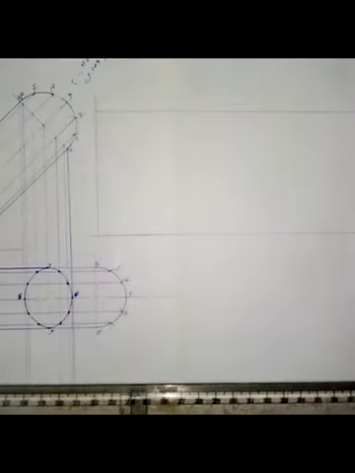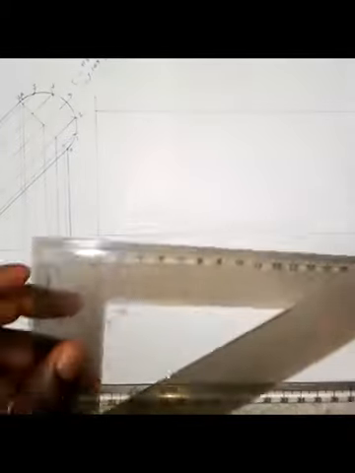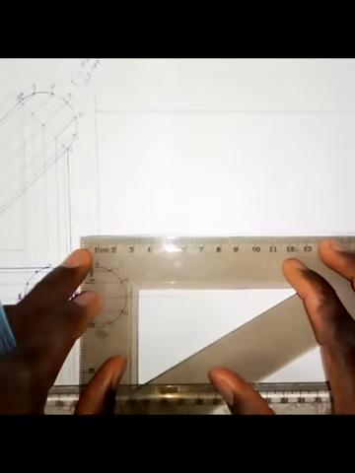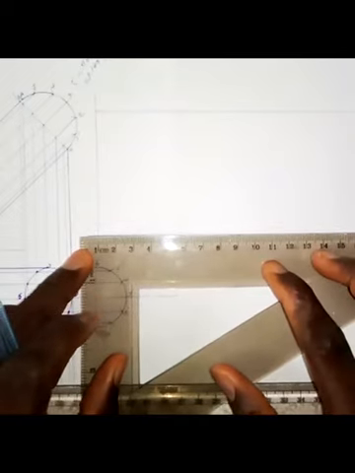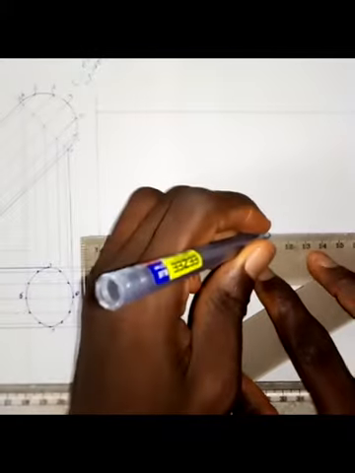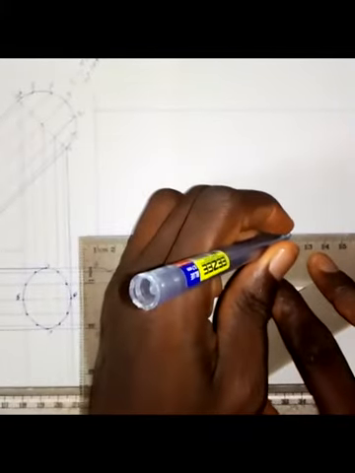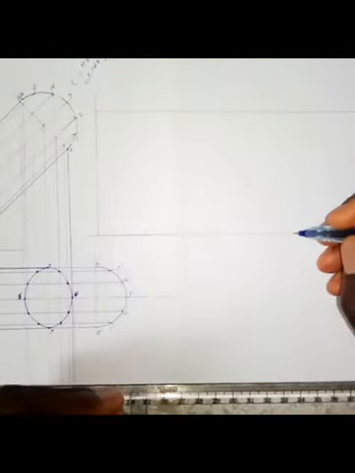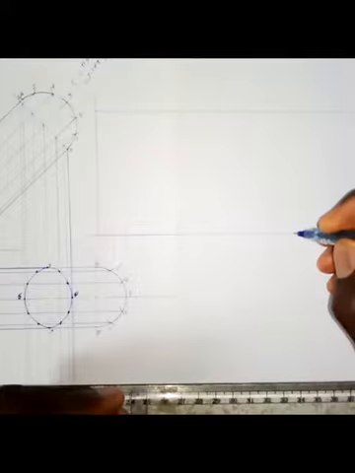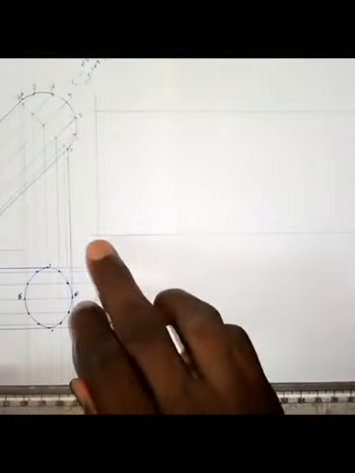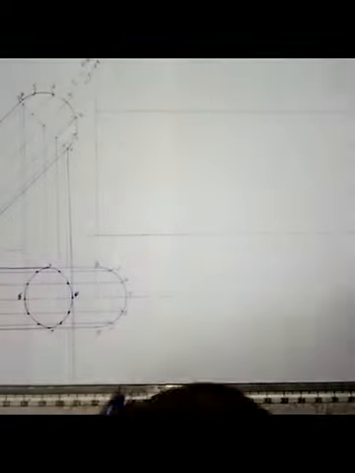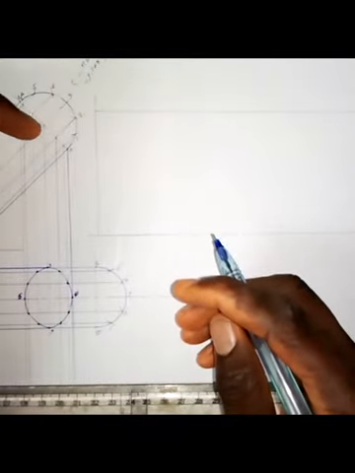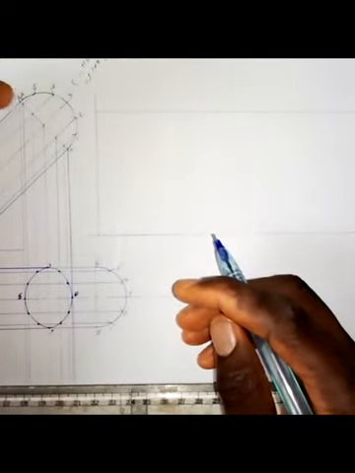So I will take 113. I'll measure 113 on this line. So this is 100. This is 110. So 113 is here. So here I have 113. Okay. So I'm going to divide this 113 into 12 equal parts. This is because I drew half. If I had drawn a circle here, I'm going to divide it into 12.